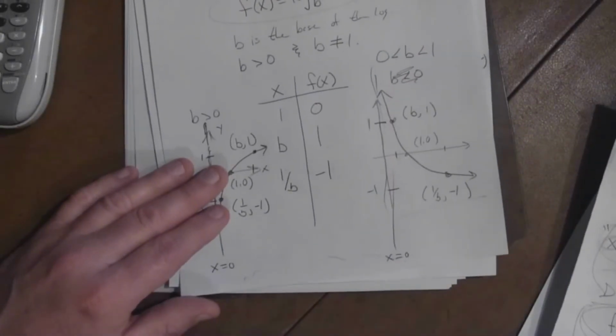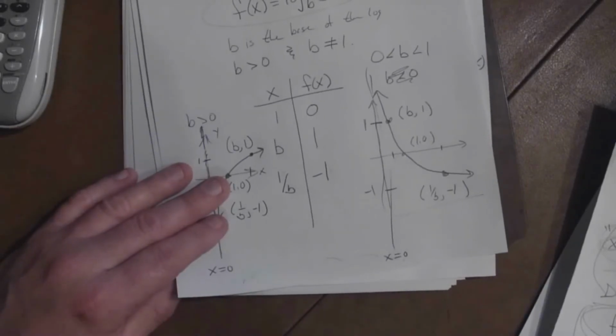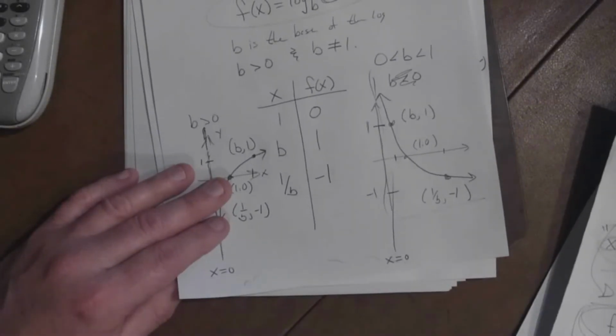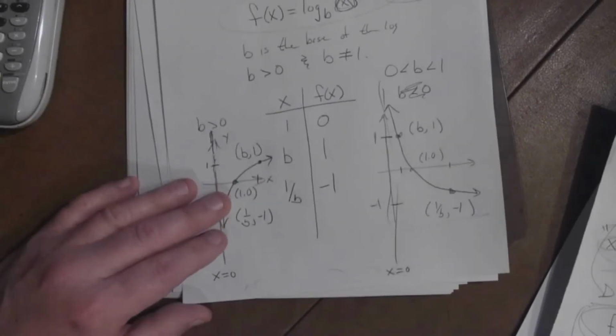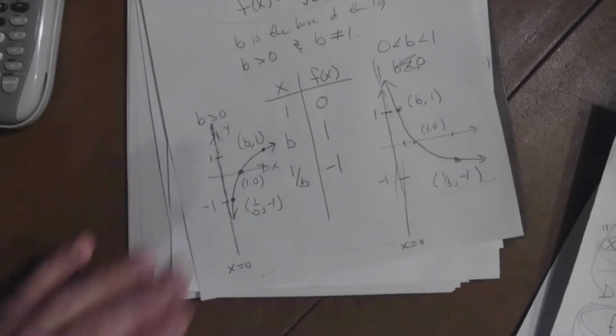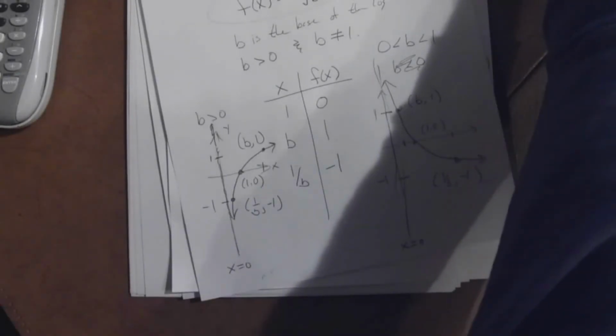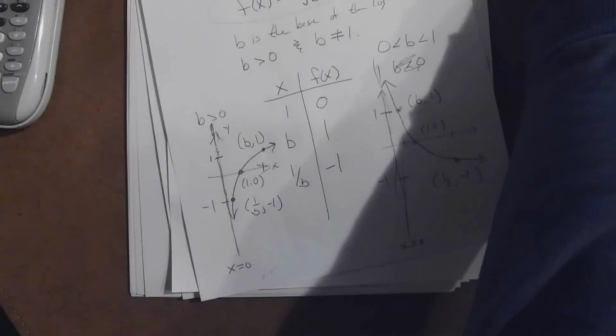Folks, I do have to come back and talk a little bit more about logarithms in terms of evaluating them, and then in terms of working with some of their properties. So we'll come back to that here in our next video. See you then, or in our next section of this video. See you then.